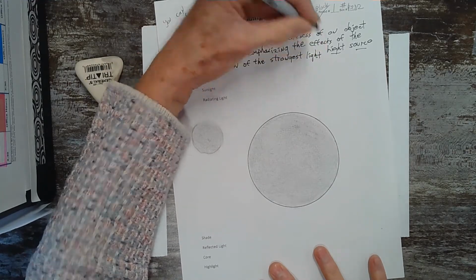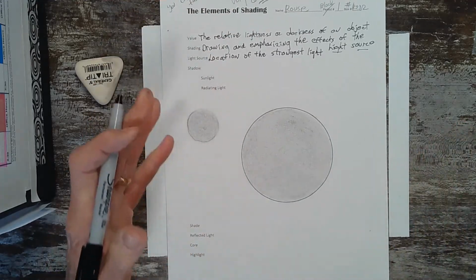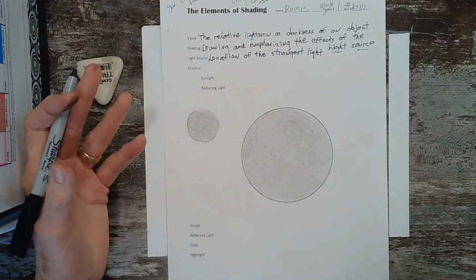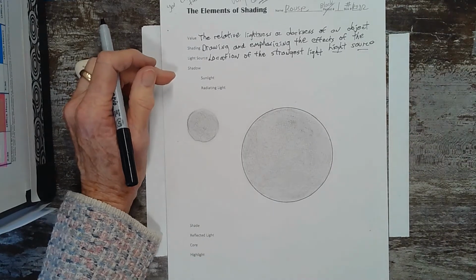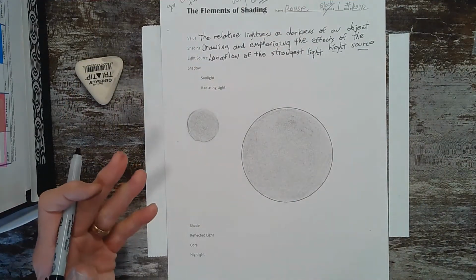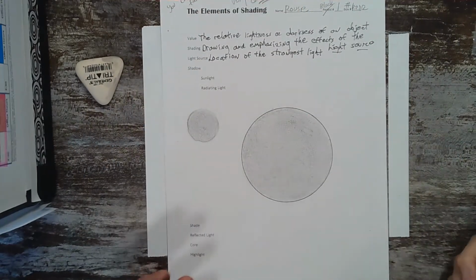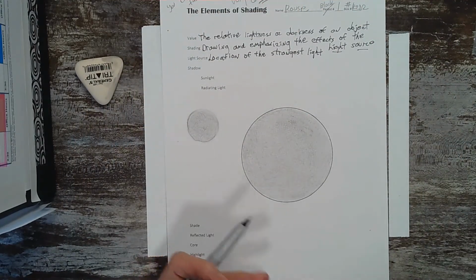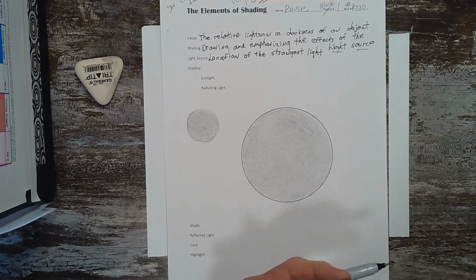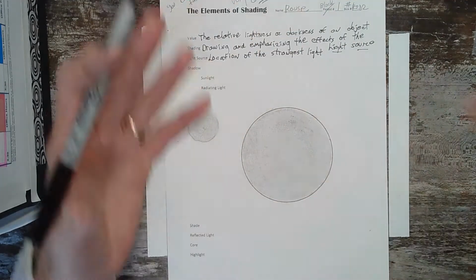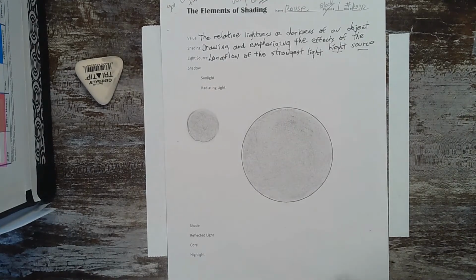So what is the situation in my drawing? Whether it's something I'm really looking at or something I'm imagining, I need to know what the light source is. For this drawing, we're just making it up, but I still need to know. I have a personal preference of over my left shoulder. If I'm making it up, I almost always choose that, but it could be anywhere. Usually we don't show the actual sun in our drawings, but we know where the sun would be so that our shading is all consistent.